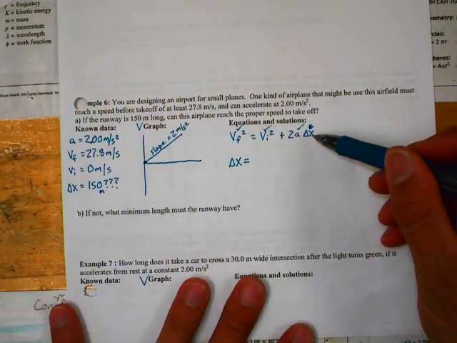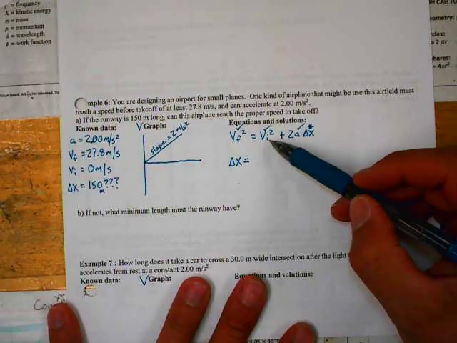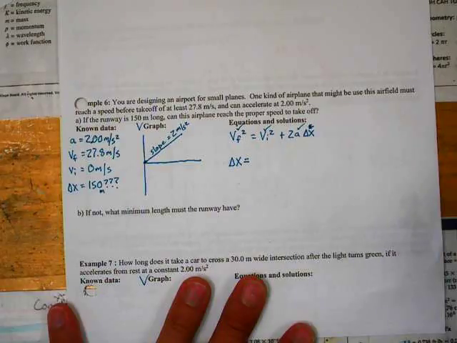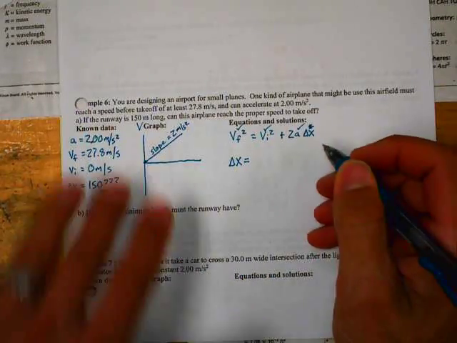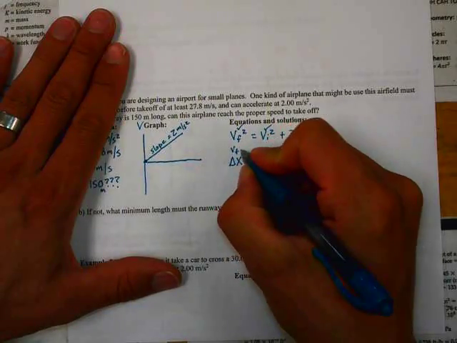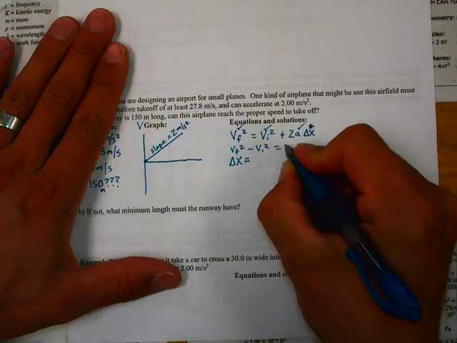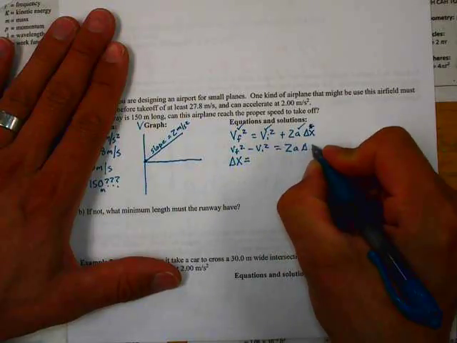Alright, so if I want to get delta x by itself, do I deal with the vi squared first or the 2a? I have to move the vi squared to the other side and then divide. We have to do our steps in the right order. So I'm going to say vf squared minus vi squared equals 2a delta x.